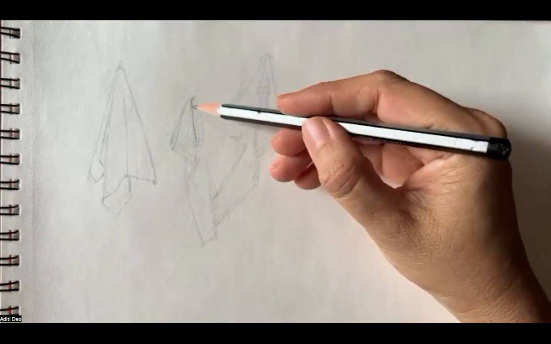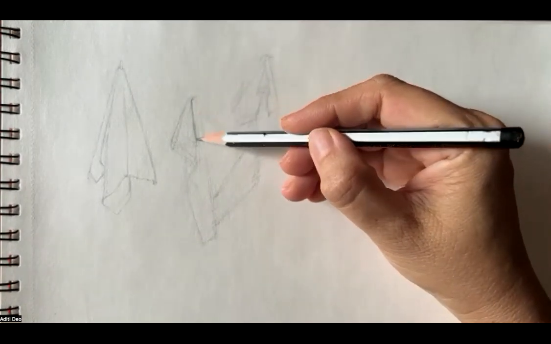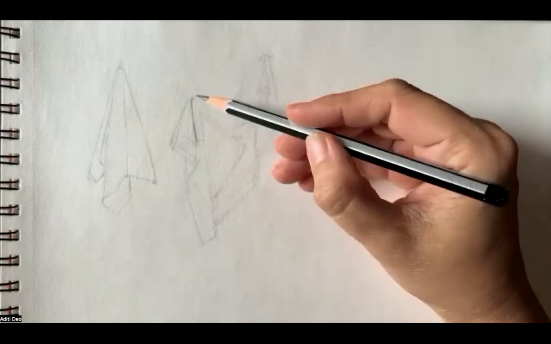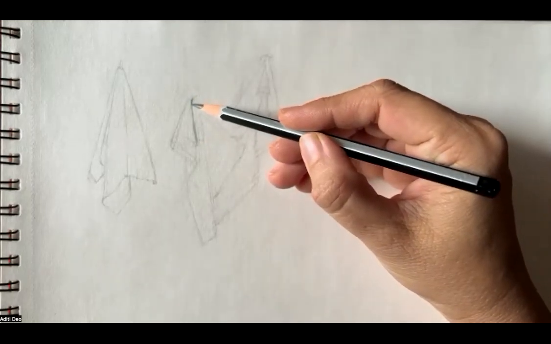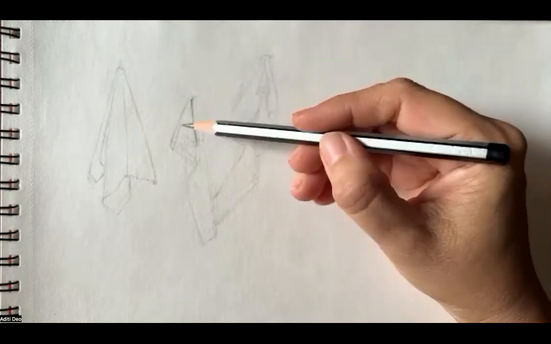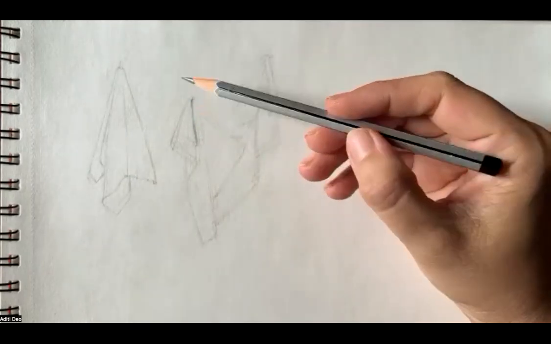So I can see more in this one section. So I'm going to start from here. And I'm going to shade part of it in a mid-tone as well.